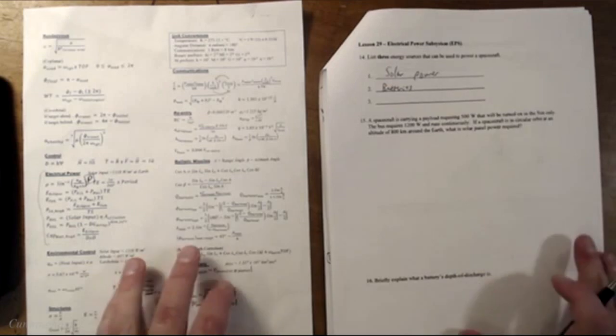Batteries are the second source. And you might say, well, I thought the solar panels were just charging the batteries. And that's usually true. That's how most satellites are built.